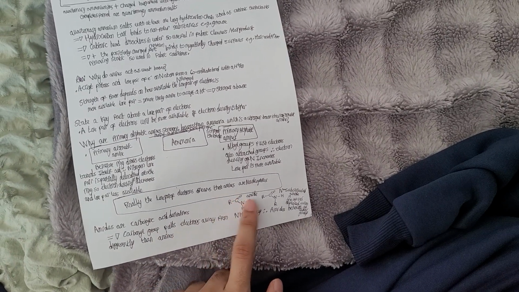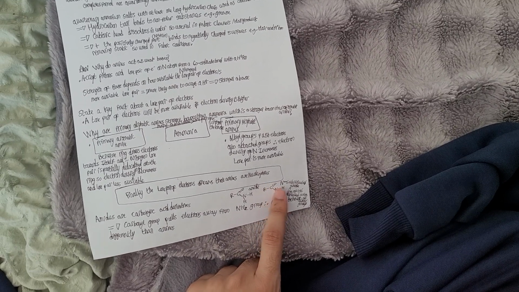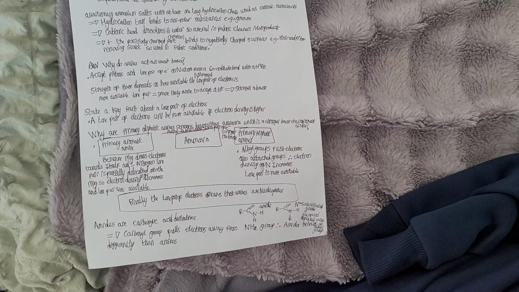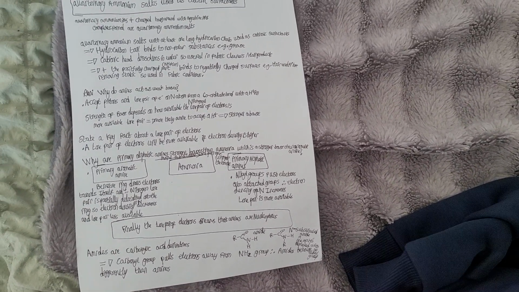Amide: RC double bond O, NH2. N-substituted amide: RC double bond O, NHR, where one of the hydrogens is replaced with an alkyl group. And obviously, the remaining mechanisms, like reducing nitrile and all that, will be in the mechanisms playlist.